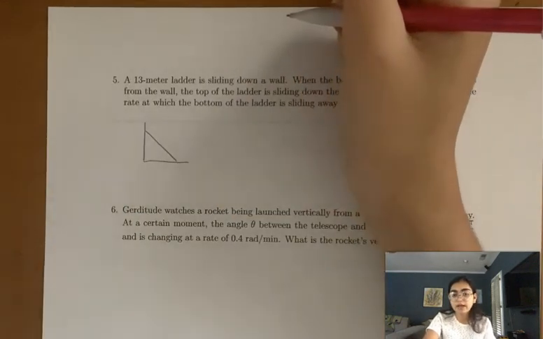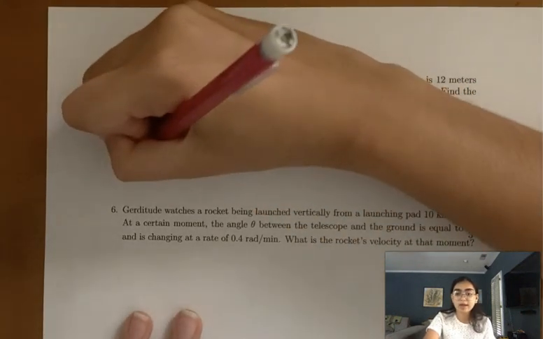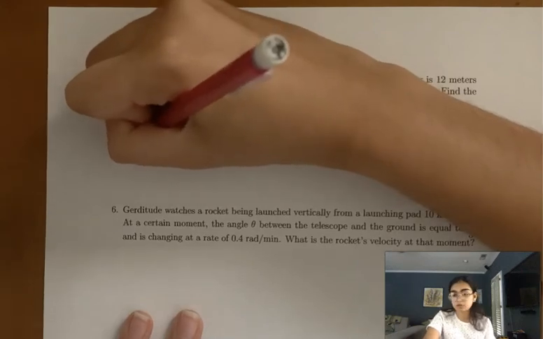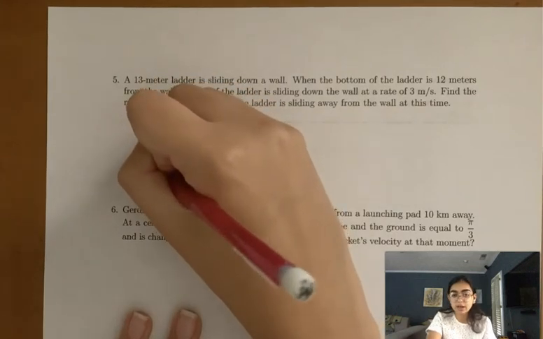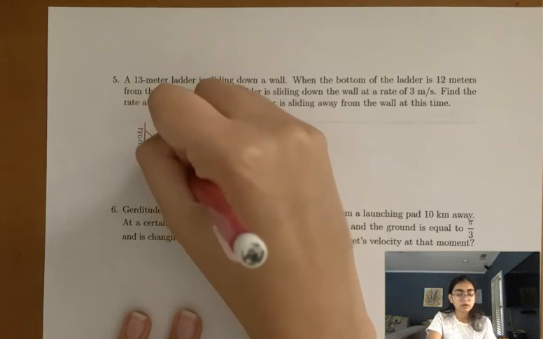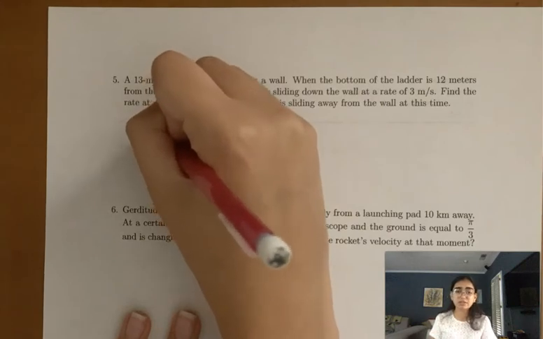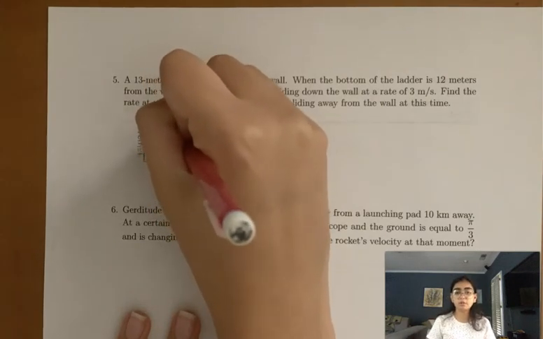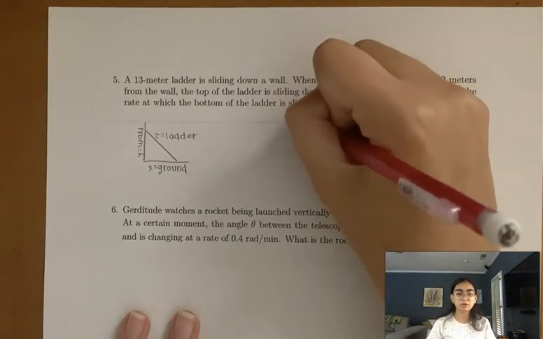Basically, that's kind of what the ladder sliding down a wall looks like, right? The y-axis is going to be the wall, the x-axis is the ground, and that diagonal line is the ladder. So basically, a ladder sliding down a wall makes a triangle. And what we can do in this case is actually use the Pythagorean Theorem to find our solution.